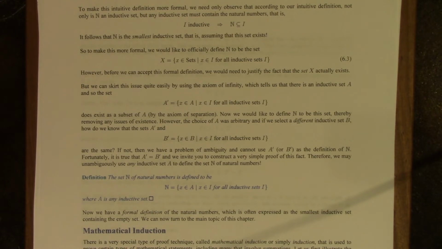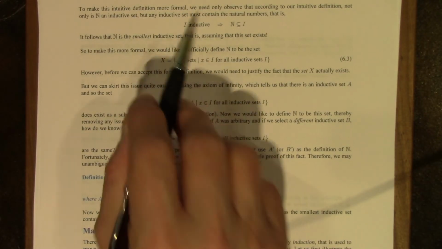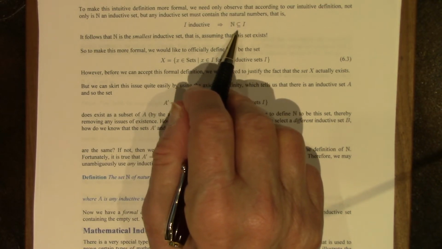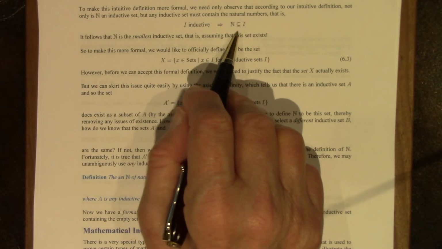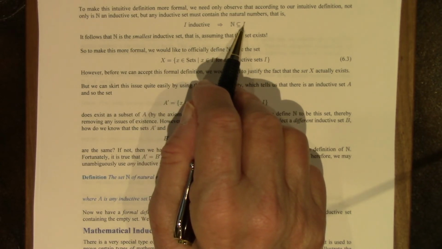When I say the empty set is contained in I, I mean it's a member of I, an element of I. Okay. And it's closed under successors. Then it's going to contain 0, then it's going to contain 1, and therefore 2, and therefore 3, and so on. It'll contain all the natural numbers.